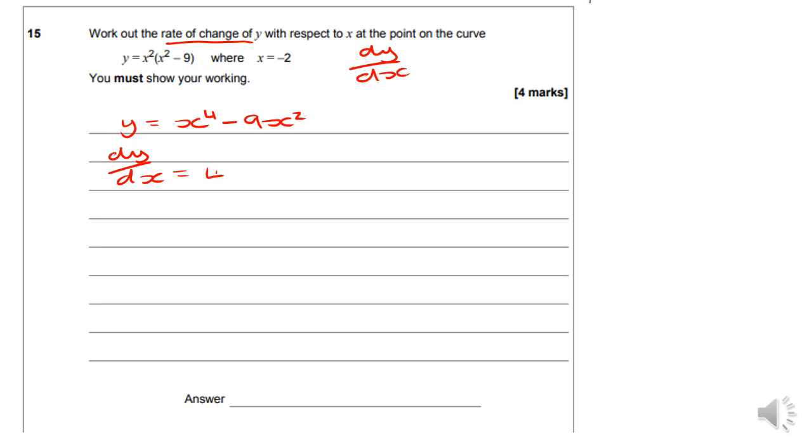So that would become 4x to the power of 3, and that would become minus, well, 2 times 9 is 18, x to the power of 1. You don't really need to write the 1. And it wants to know the rate of change when x is equal to negative 2, so we need to figure that out. So we want to do 4 lots of negative 2 all cubed minus 18 lots of negative 2. Remember, this is a calculator exam, but here you've got to be really careful when substituting in a negative, because calculators are not very good at subbing in negative numbers.